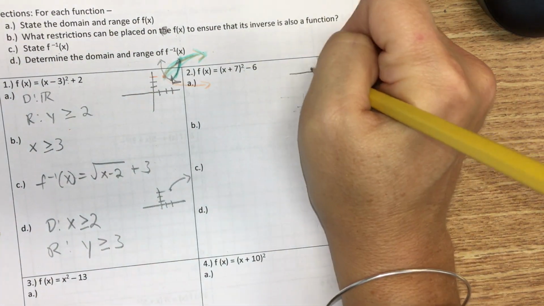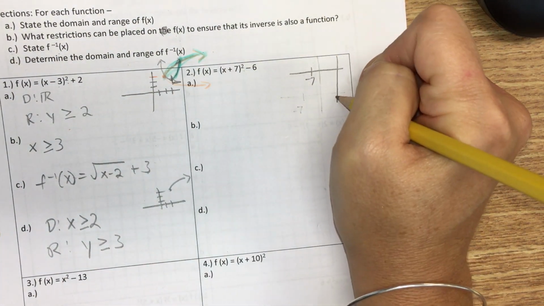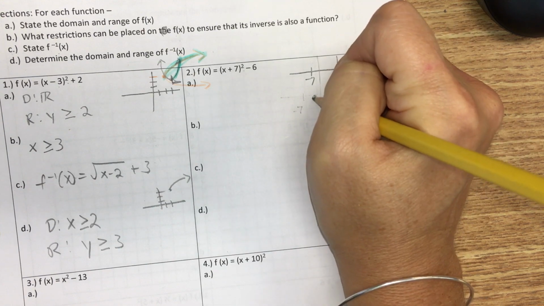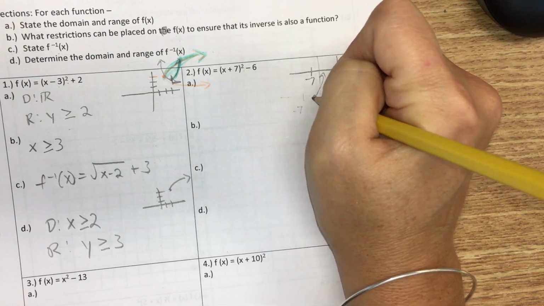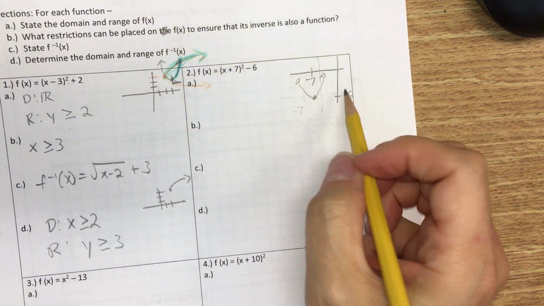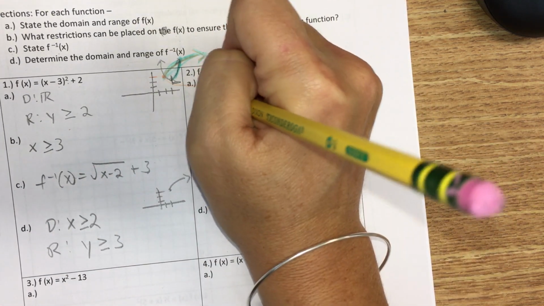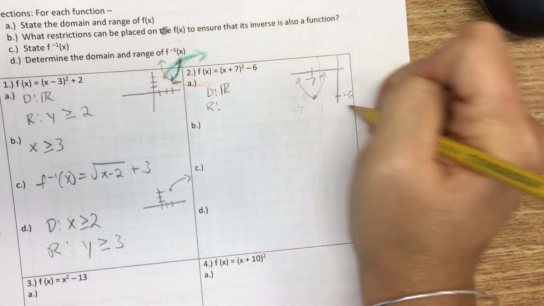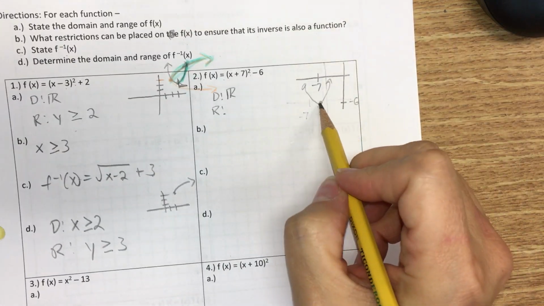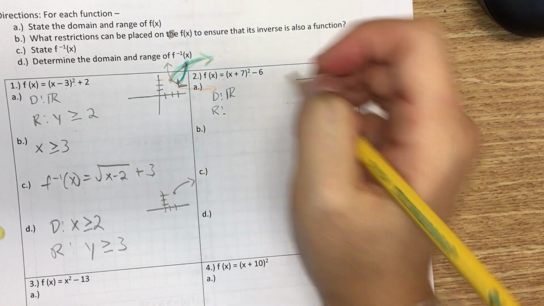There we go. So now we've got negative 7, and let's say that this is like down 6. And here's the vertex, and it opens up because there's nothing going on out here. And that helps me see that the domain for number 2 is still all real numbers, but the range is going to be y is greater than or equal to -6.